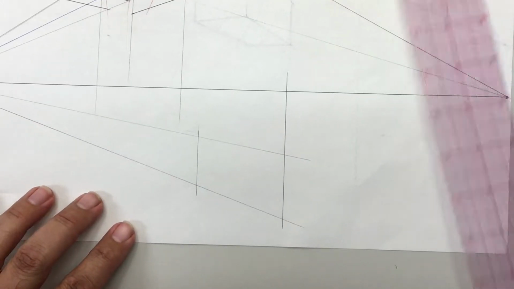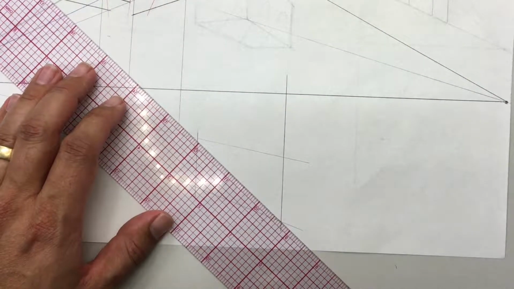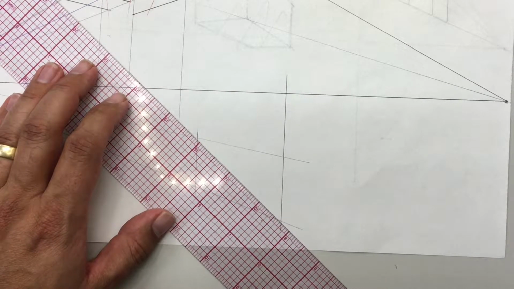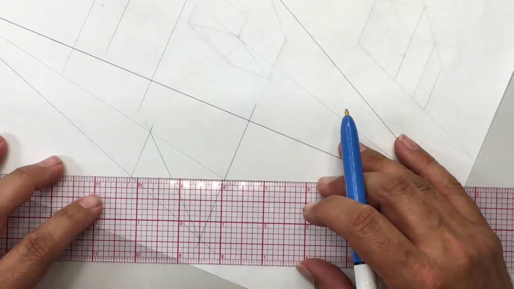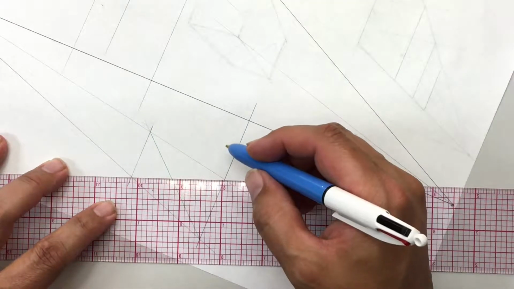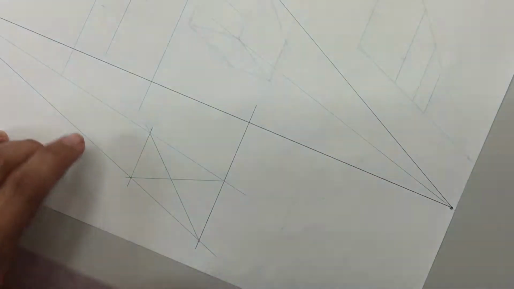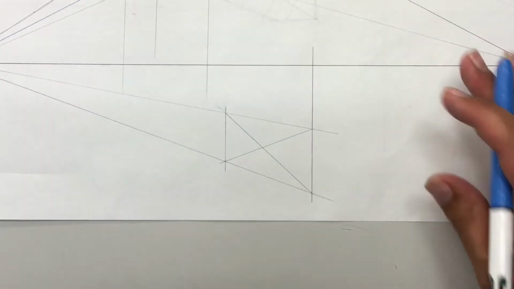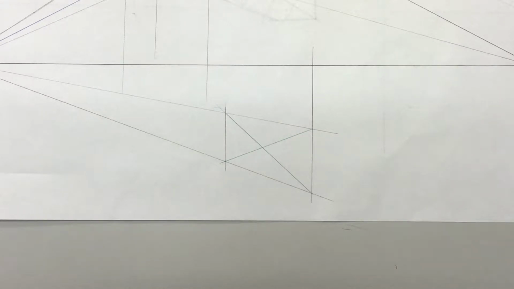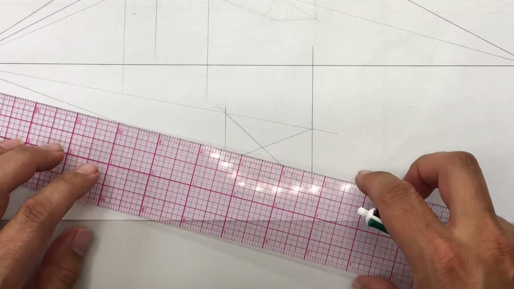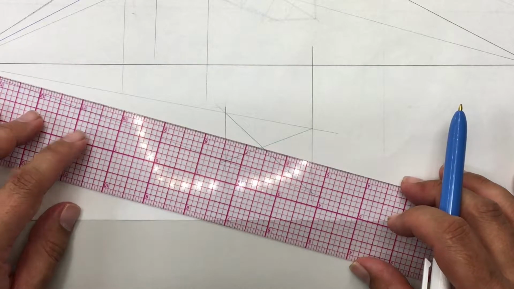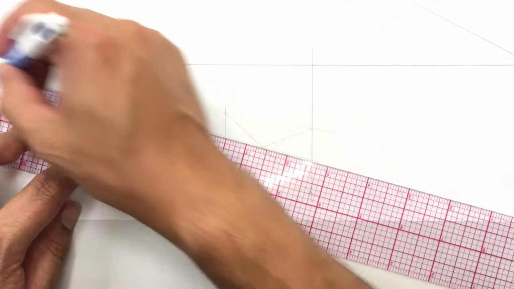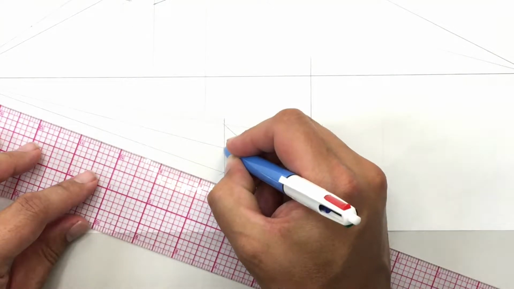What's the first thing that I do? I'm going to put an X. What is that X giving me? Why do I need the X? Okay, so how do I find the midpoint? What was that? I'm going to go through this center point back to that left vanishing point, and that gives me my midpoint.